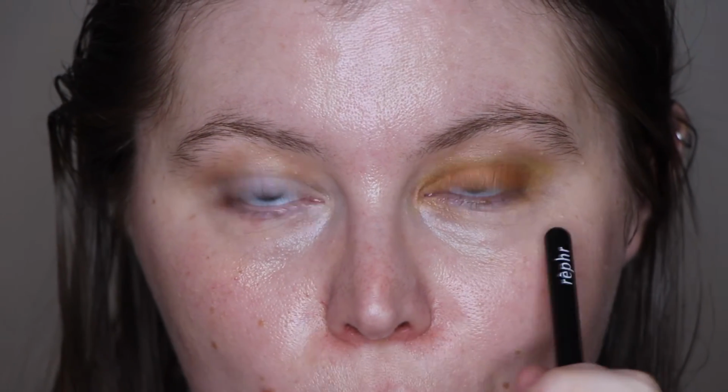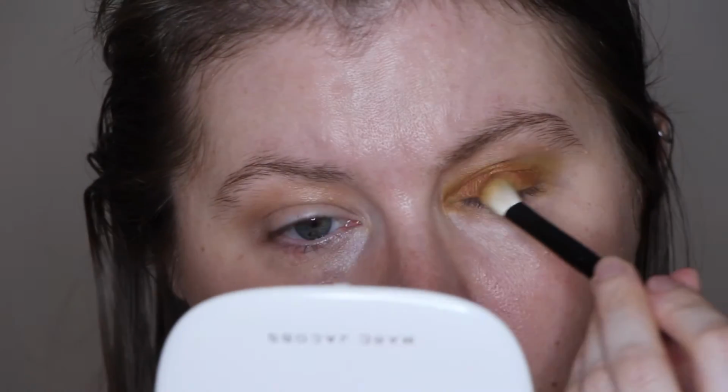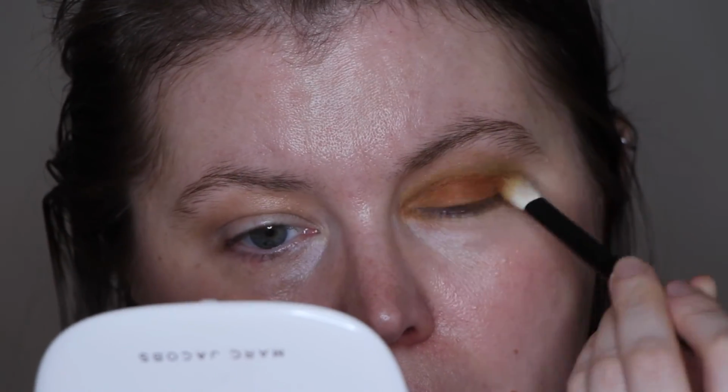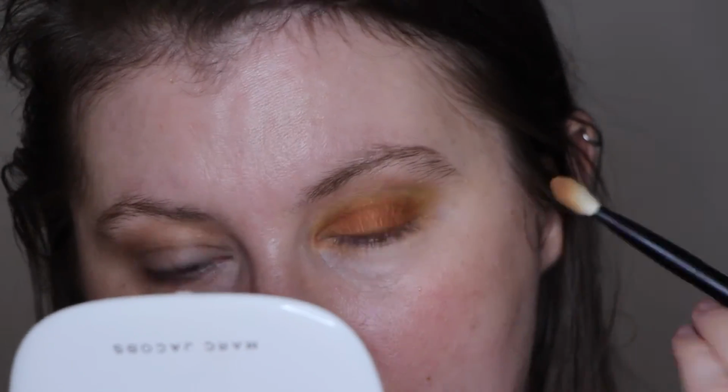This is my eye with makeup. Can we see the blue popping just a bit more over here and over here? All right. One more dip into both of those. Got a little bit under my eye, but that's okay.